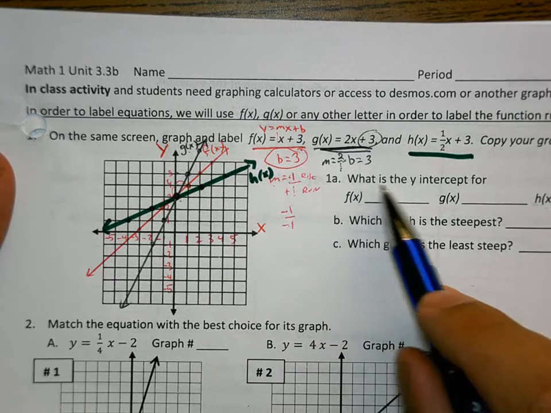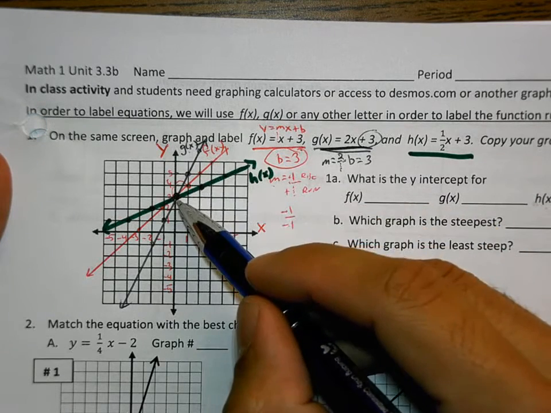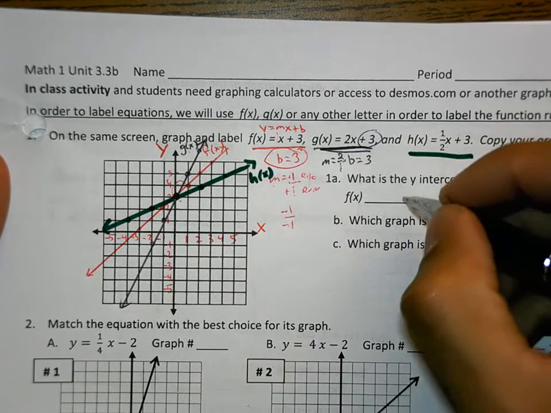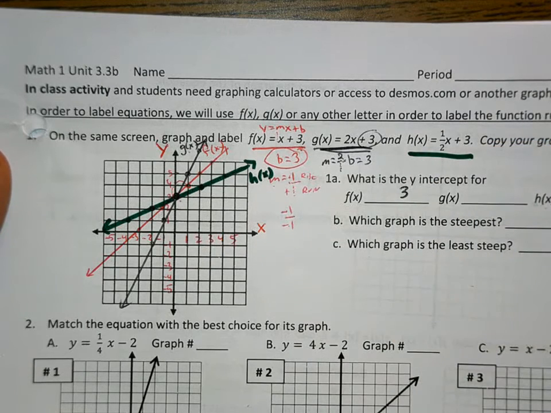Here's the question. What is the y-intercept for f of x's function, the red function? I want to be specific. If you said 3, that's okay, but that's not how a scholar would write it.